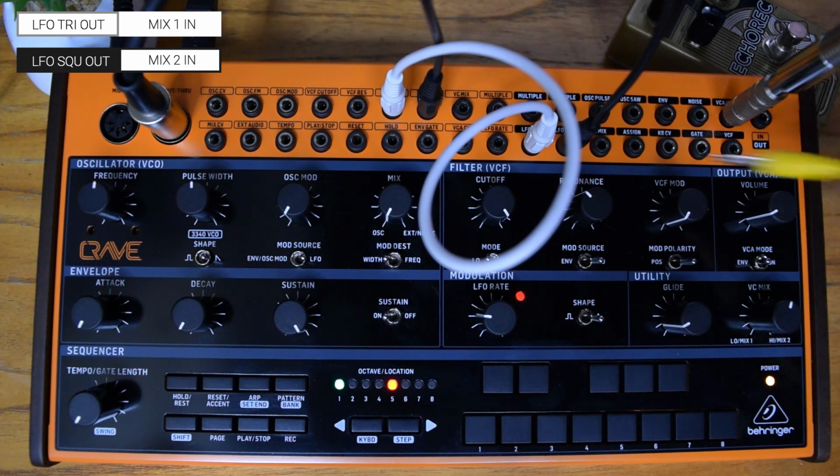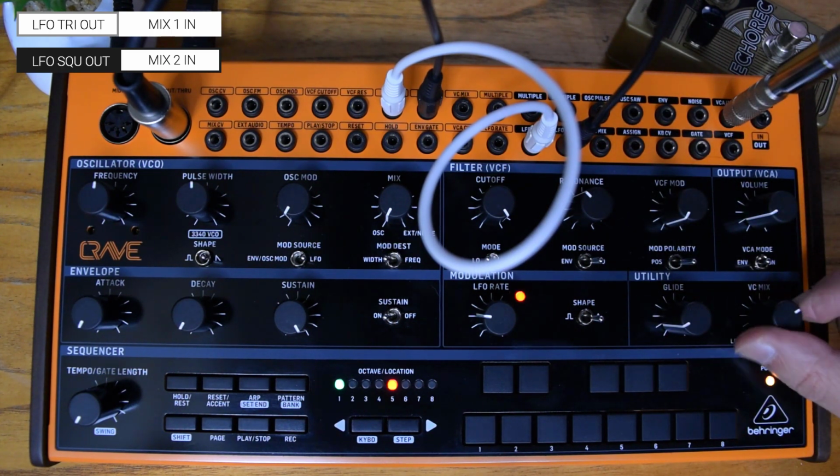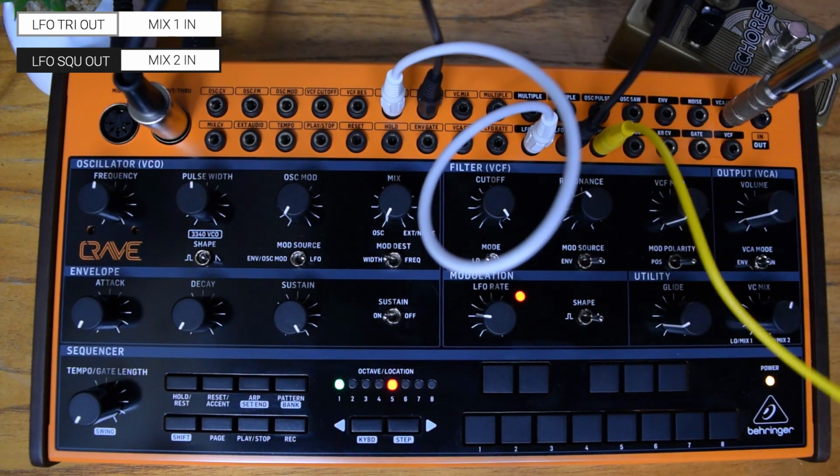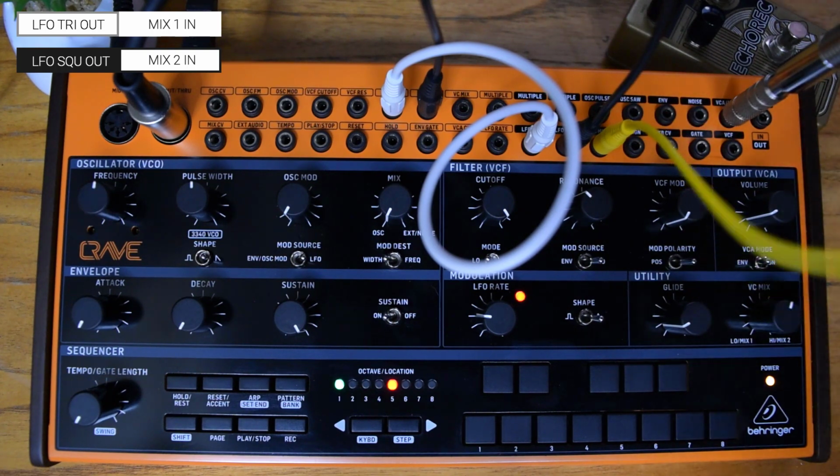So we can go out of this one and connect it to whatever you want. And this control works as a blend. Let me just show you. I'm going to the VC mix out of here. And this one is a long cable, so let me just put it right there.